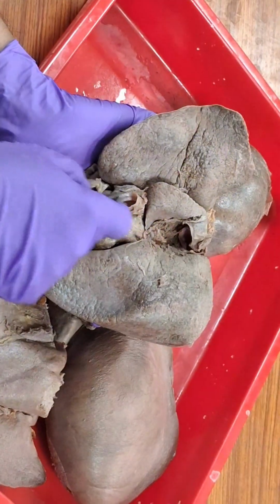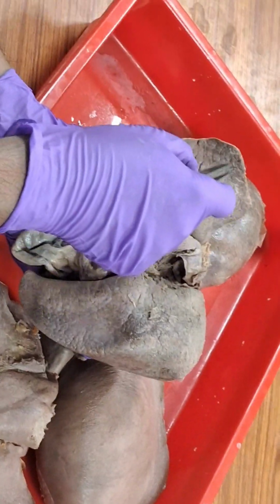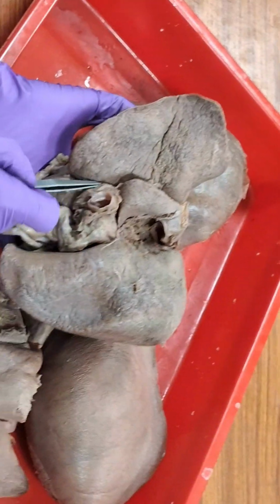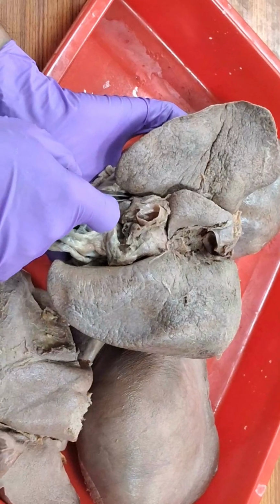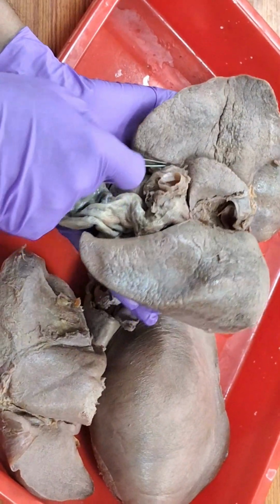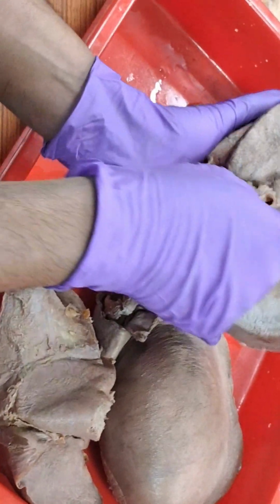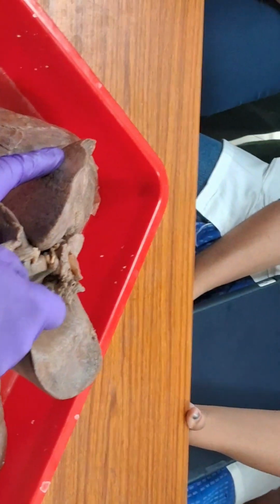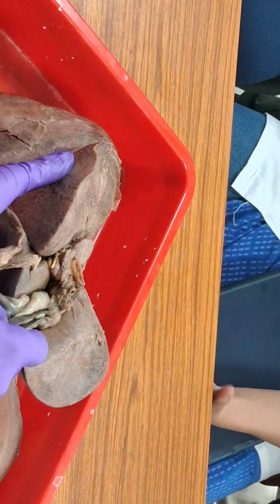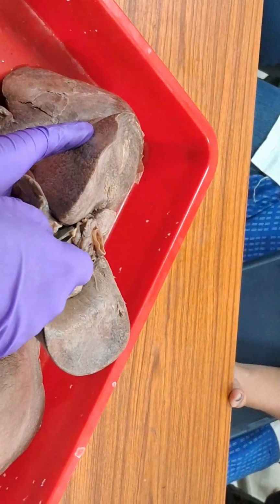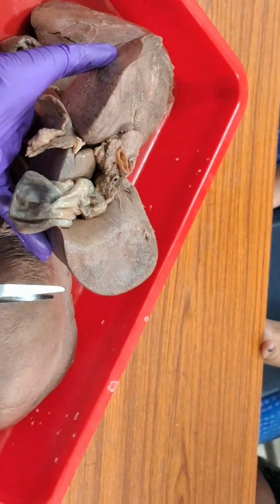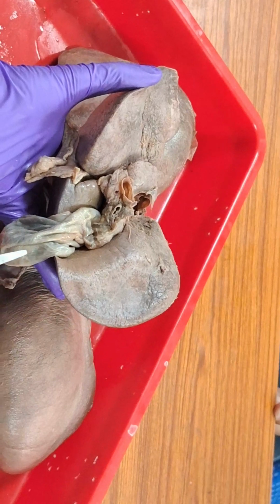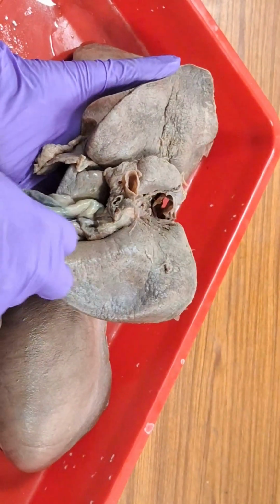This is the gastric impression related with anterosuperior surface of the stomach. And this is the fissure for ligamentum teres. And this is the quadrate lobe. Quadrate lobe is between the fossa for gallbladder and ligamentum teres. And this is the fossa for gallbladder. And this is the gallbladder. This is the fundus, body, and neck.